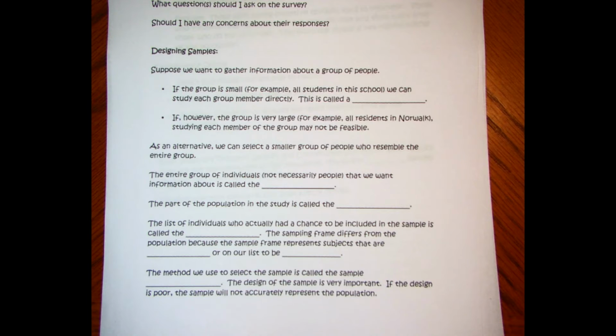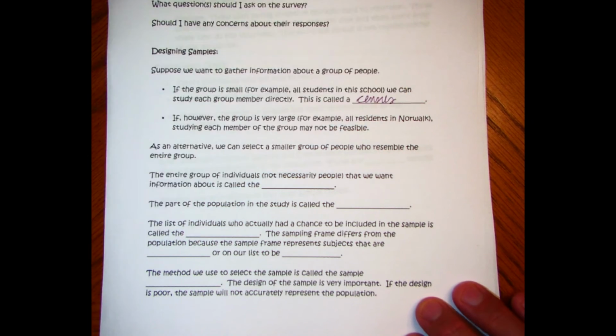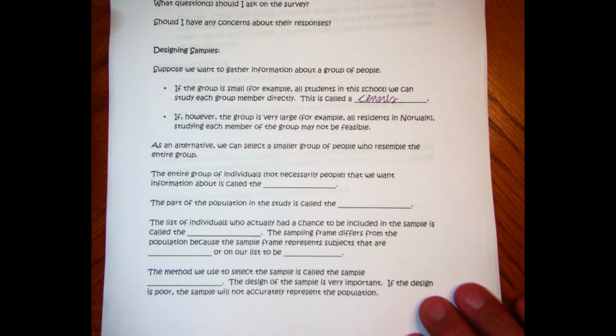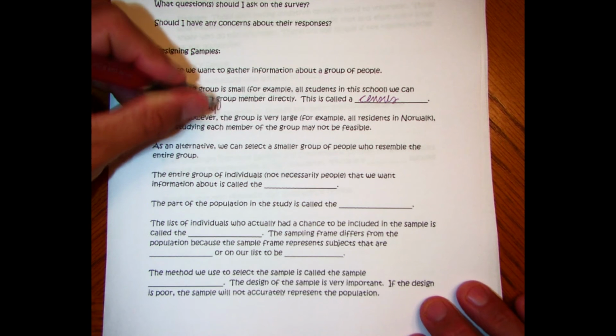Alright, so we're designing samples now. So we want to gather information about a lot of people. If the group is small, for example, all students in school, we can study each group member directly. This is called the census. A census is an attempt to reach everybody.